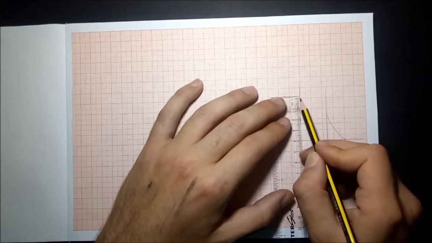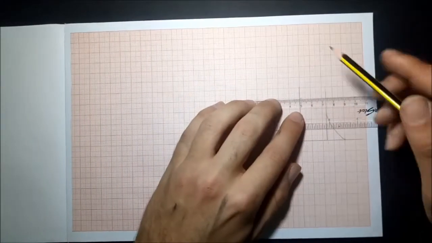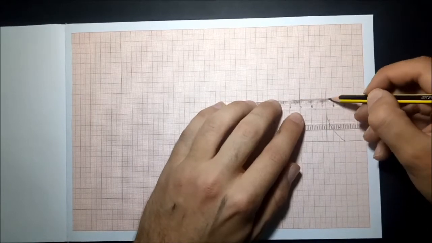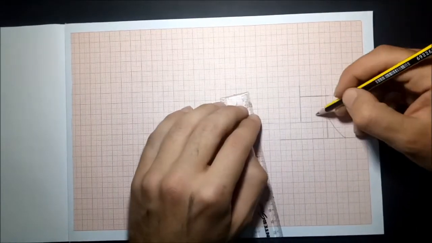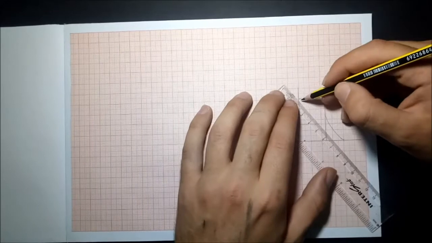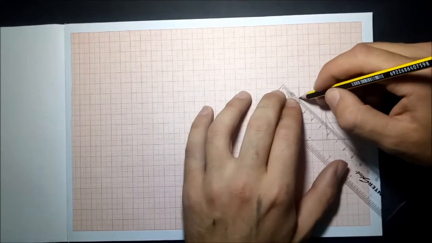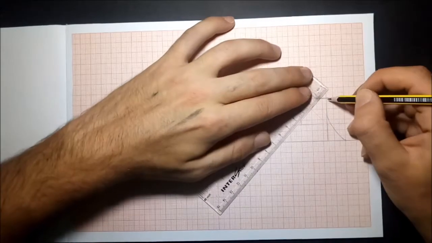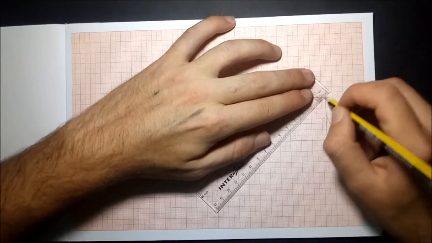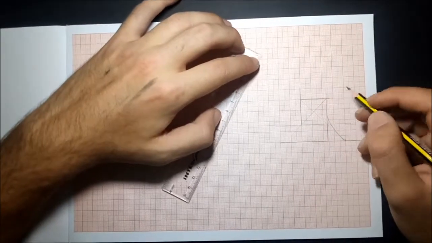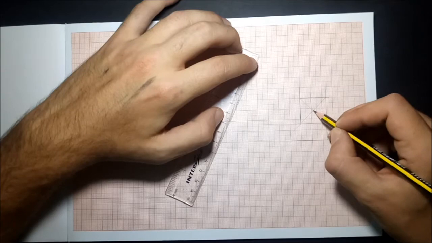This will actually end up here, which is nice. So you can now locate the center point of this square by connecting these two together. And you will have the center point, which is right over here.